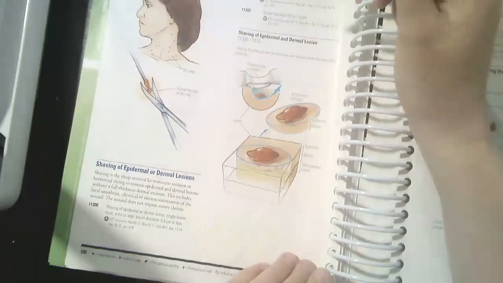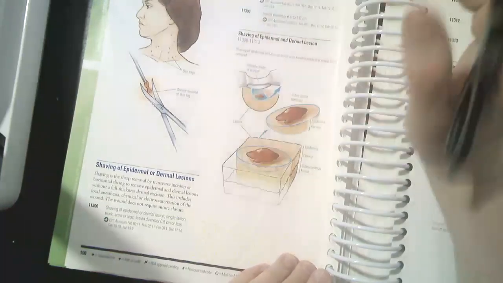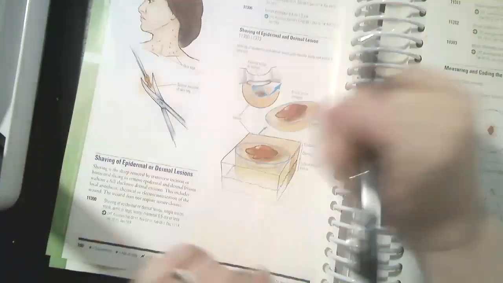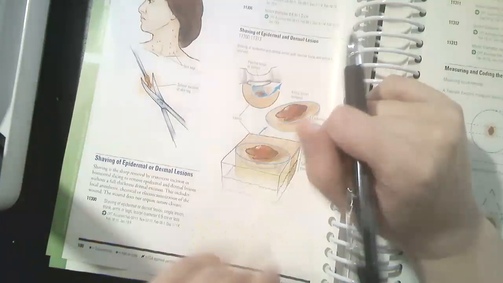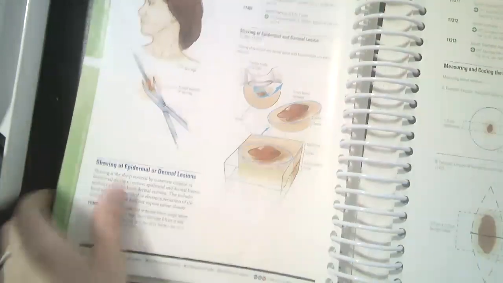And that's pretty much all you need to know, because it does not matter if it is benign, malignant, pre-malignant, any of that. That's not required. It's a fairly small lesion, not large enough to be concerned about it being cancerous. Okay, so shaving is one of them. You must have it documented as shaving if that's the technique that you're going to be coding.